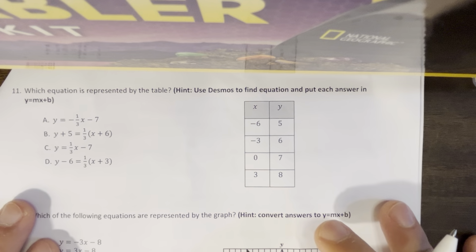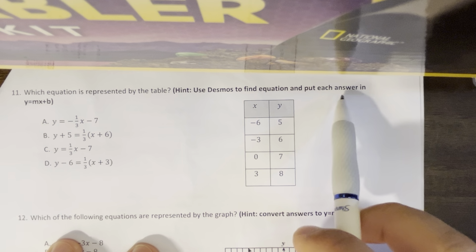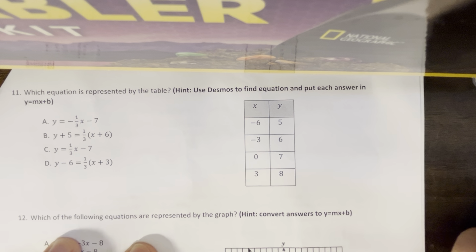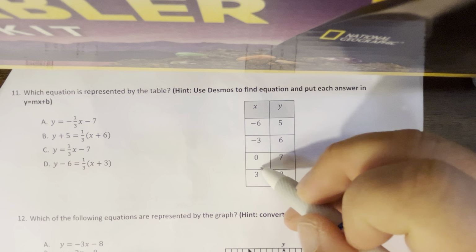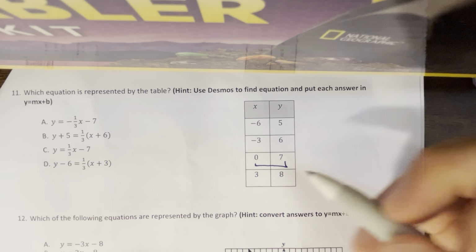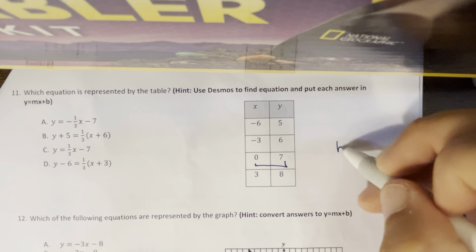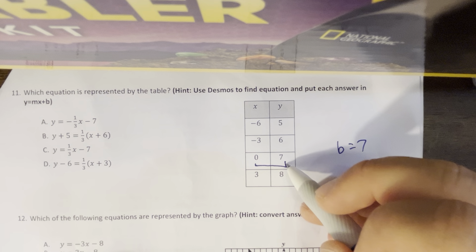Let's go to number 11. It says, which equation is represented by the table? Use Desmos to find the equation. Put each answer in y equals mx plus b form. So there could be more than one answer. We want to check it. But I know the y-intercept is 7. And so the b is 7 because when the x is 0, the y is 7.